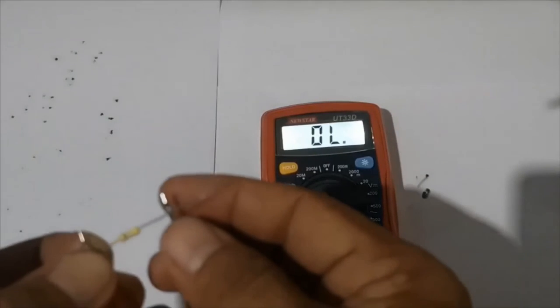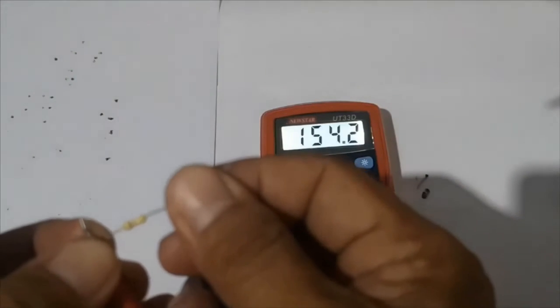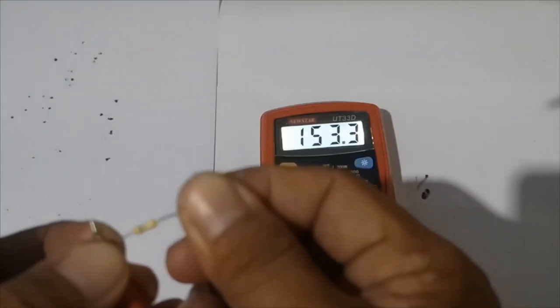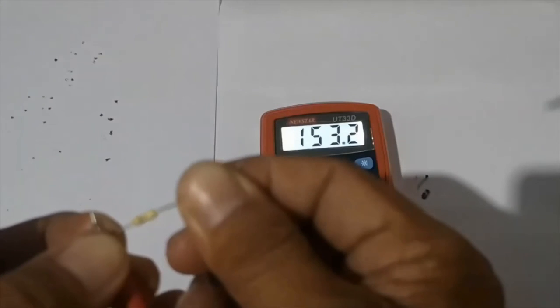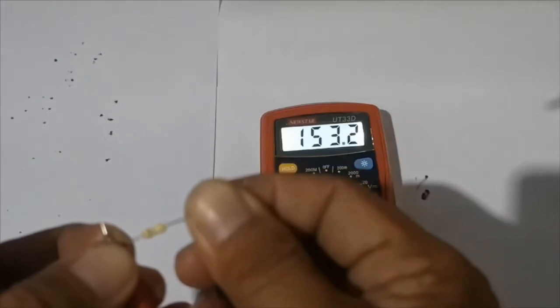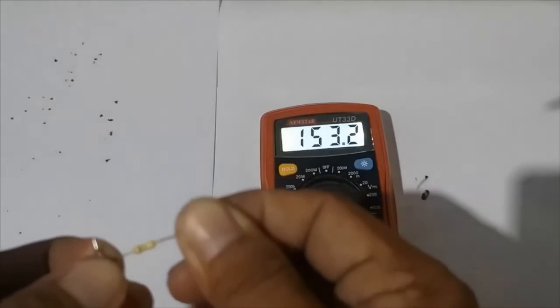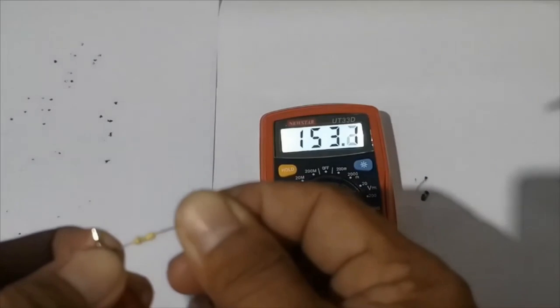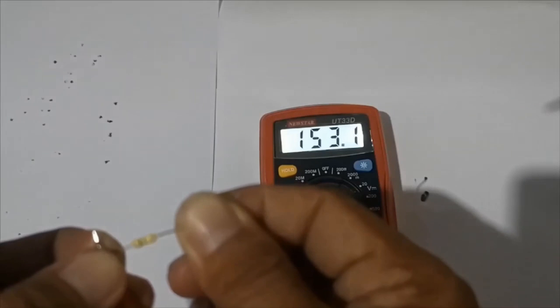So the color code value is 150 ohms. However, using the positive tolerance that we have computed, the equivalent positive tolerance is 157.5. So 153 is still good for this resistor. And the resistor is still in good condition.